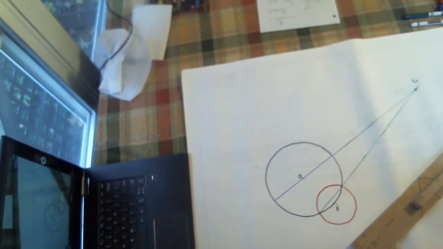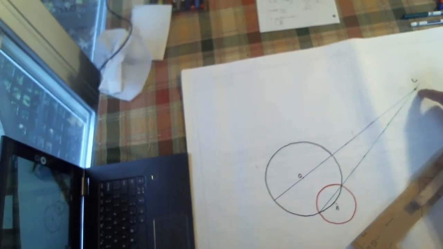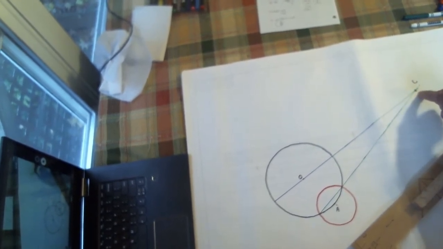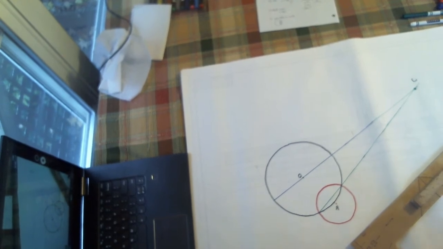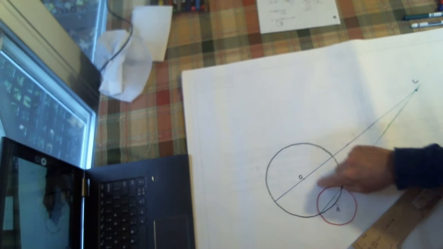So where the two radical axes meet, that's the point C. That's going to be the center of the desired circle. It's going to be a pretty big circle because it centers over here. It's going to go like this, and it's going to go in here somewhere.